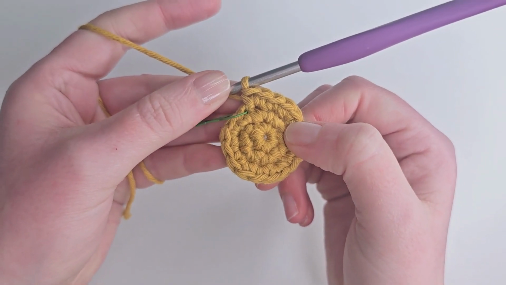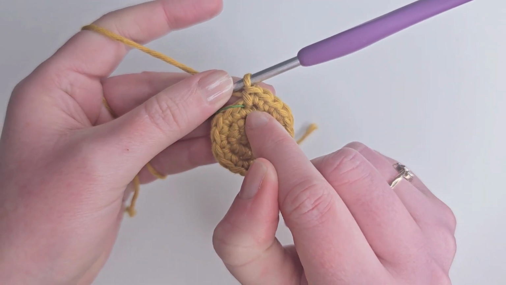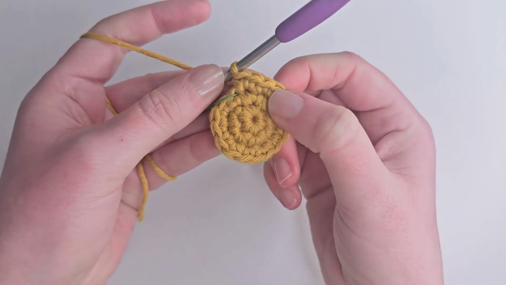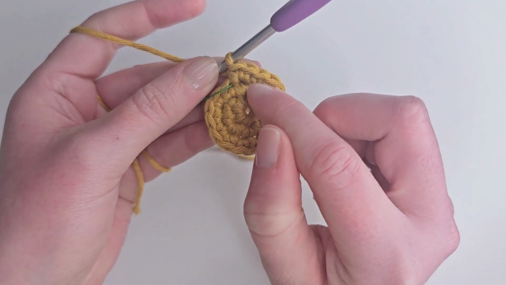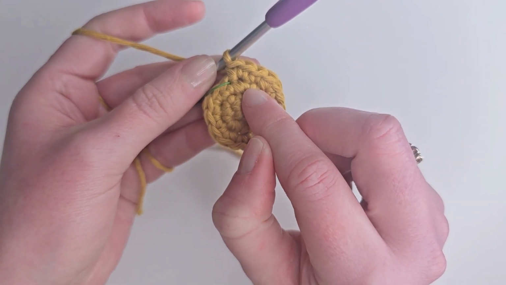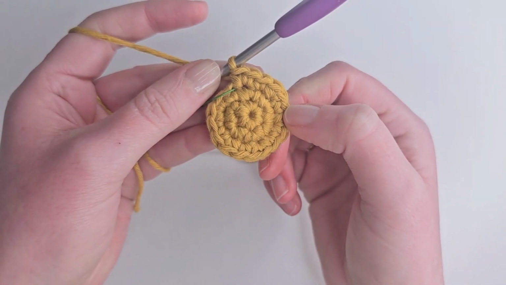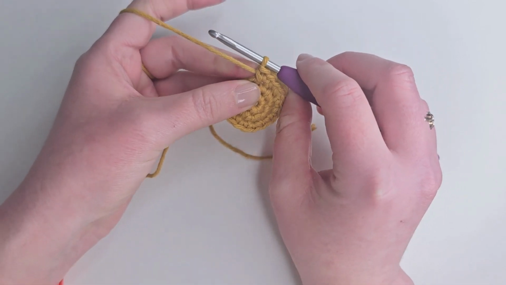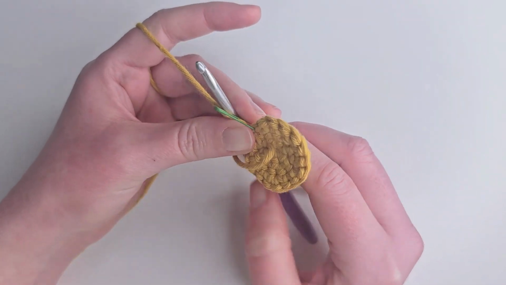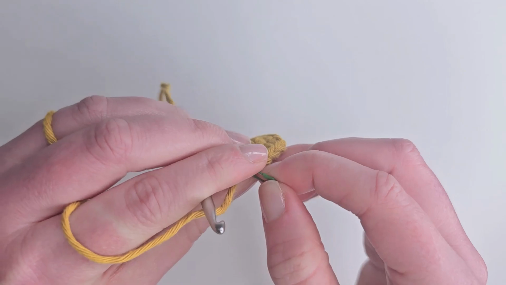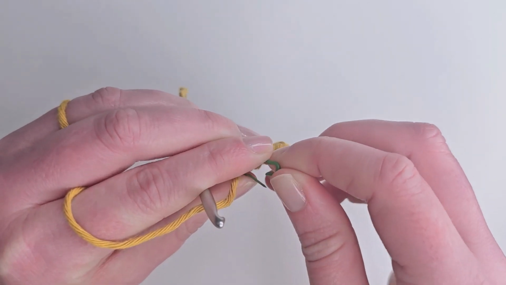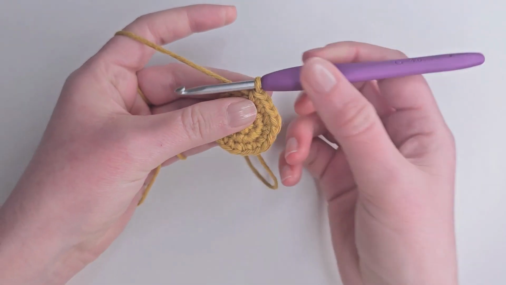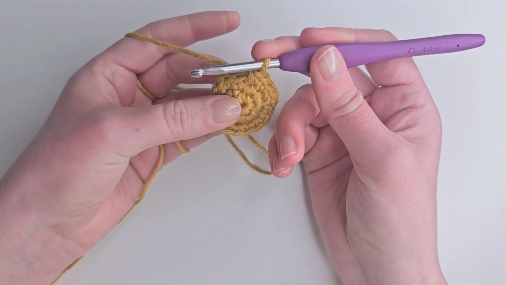And it's also a really good view of what the increase looks like. So you can see the 2 little V's in our current row going into 1 little loop underneath, which was 1 stitch in row 2. So what was 1 stitch in row 2 is now 2 stitches in row 3. I hope that makes sense and it doesn't confuse things anymore, but let's crack on now and I will show you how to decrease for Amigurumi.